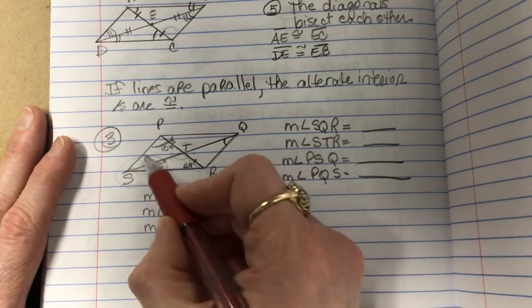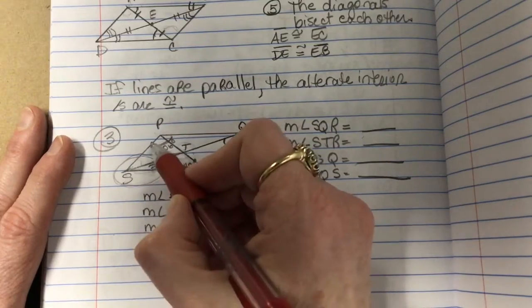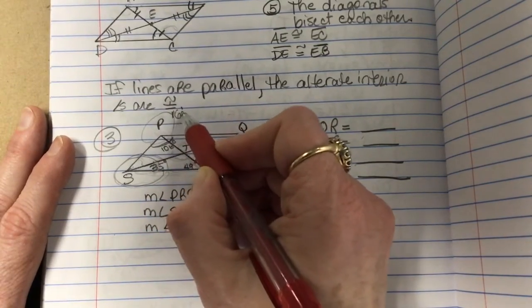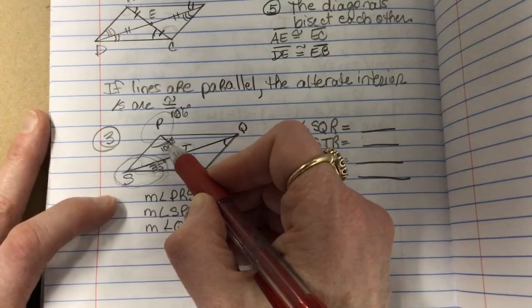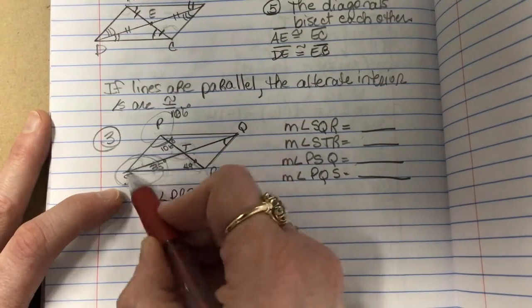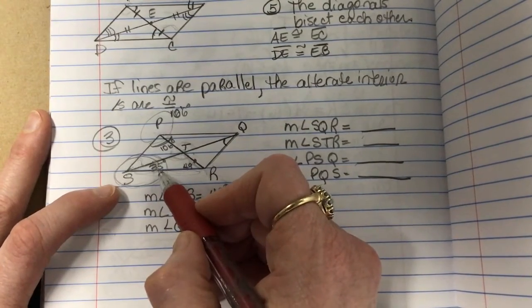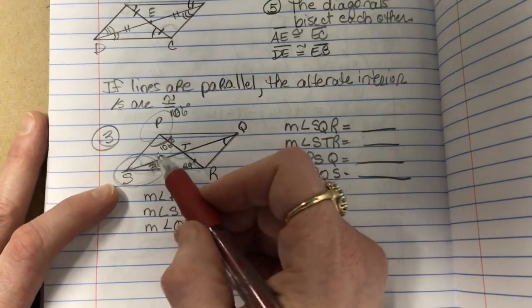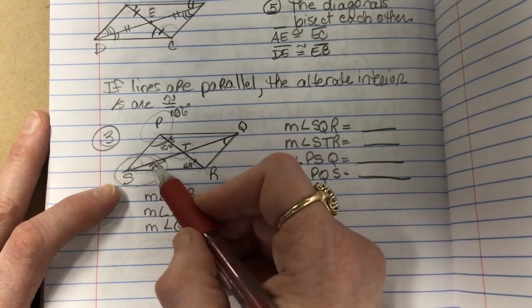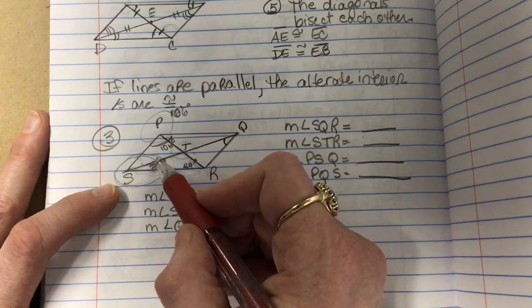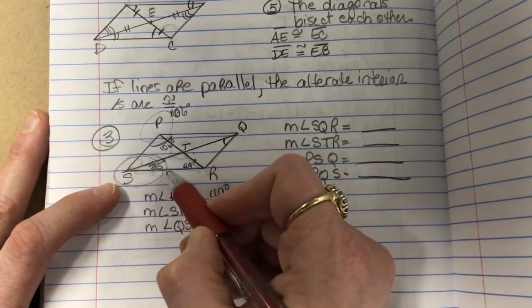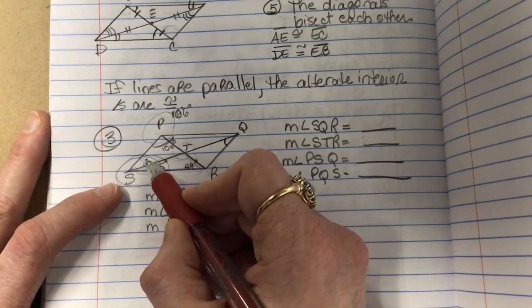Is there any way I can find all of this angle right here? See, all of this one is 106. Now be careful. Does that split it in two? I can tell you it will not, because a parallelogram would have to be a square or a rhombus for that. Like if this is 25, that's not going to be 25. I guarantee you that.